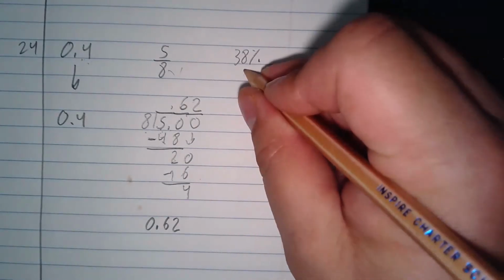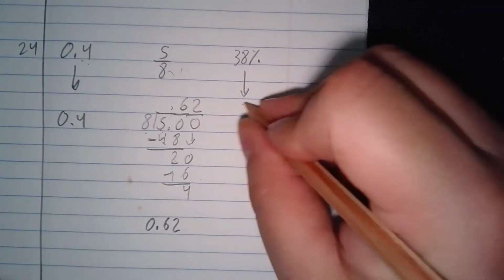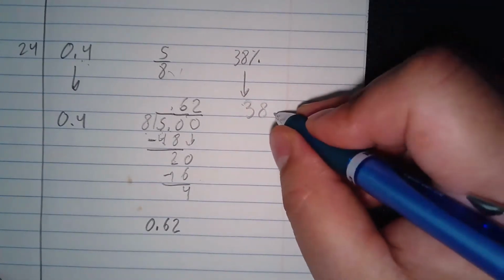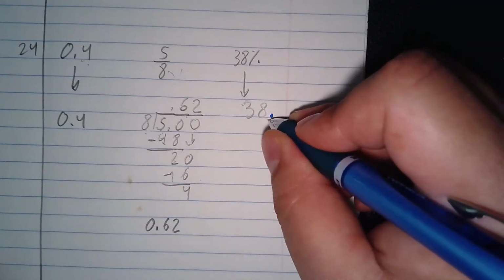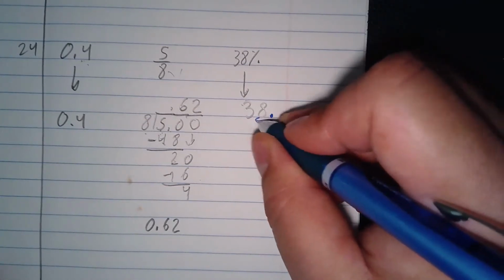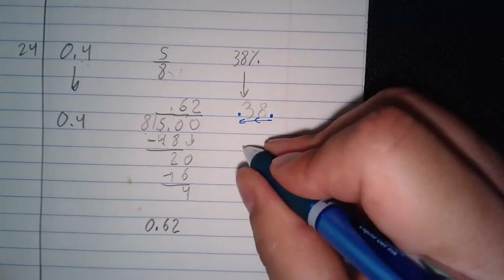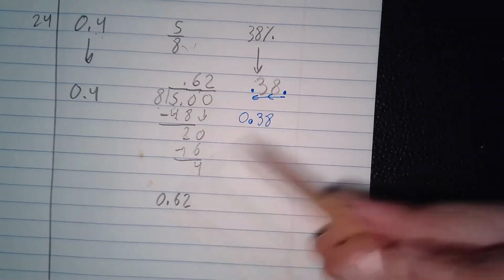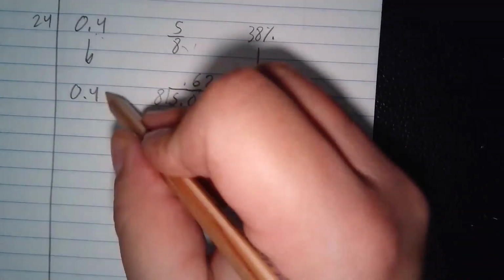Okay, 38%. Again, I'm just changing the percent to a fraction. Sorry, change it to a decimal number. I get rid of the percent symbol and I add a decimal point. I move it twice to the left. Now I have 0.38 out of 0. Hundreds, tenths. I need to add next to 0.